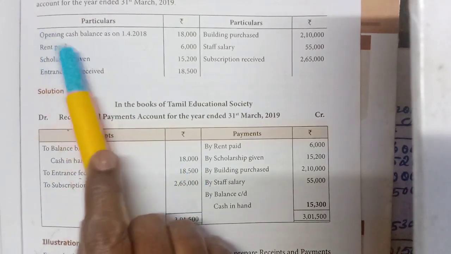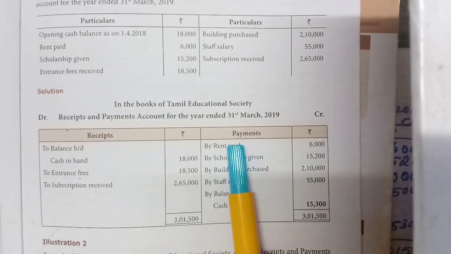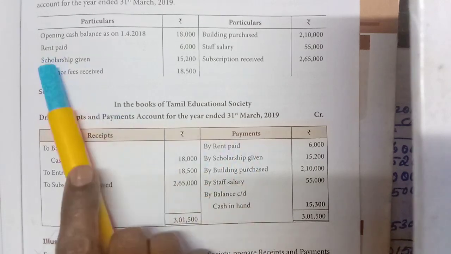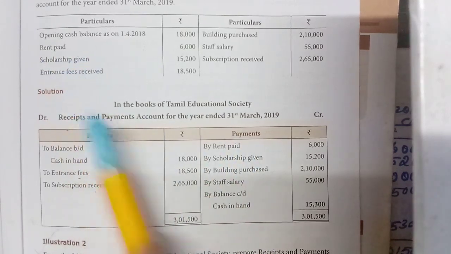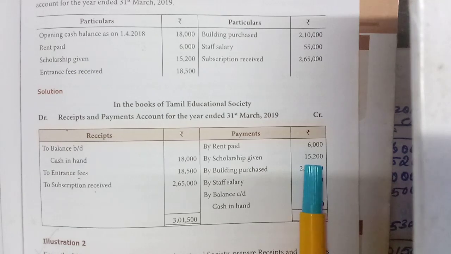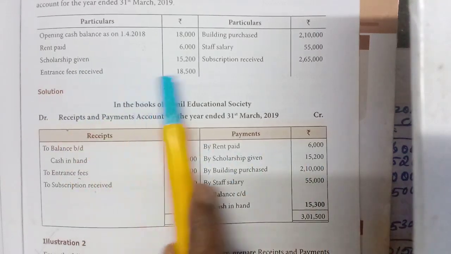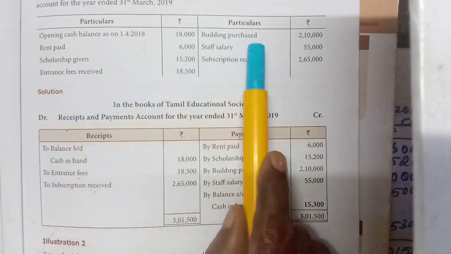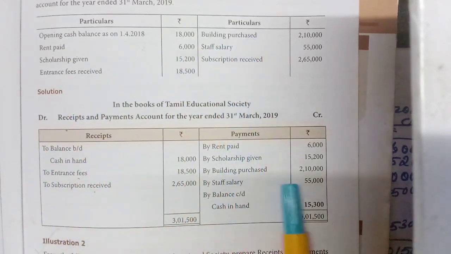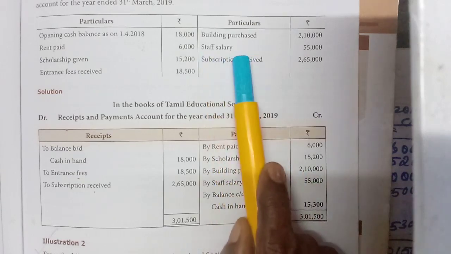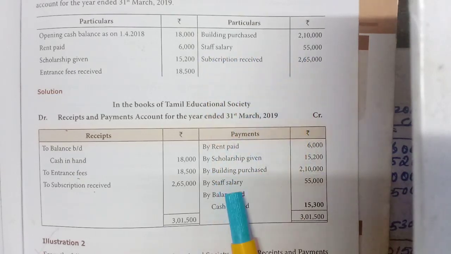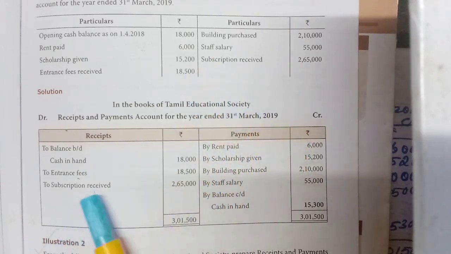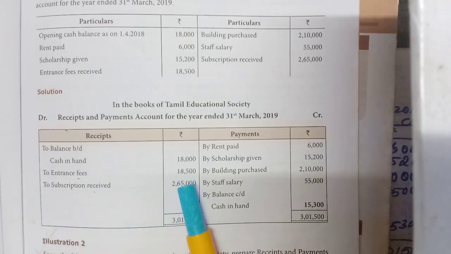Next one, rent paid. It is payment, so it will come on the credit side as by rent. Rent paid, by rent we can write. No need to write paid. Scholarship given. It is payment, so by scholarships, 15,200. Entrance fees received, receipt, so to entrance fees. Then building purchased, it is payment, so by building, 2,10,000. Staff salary, it is payment, so by staff salary, 55,000. Subscription received, it is receipt, to subscription, 2,65,000.